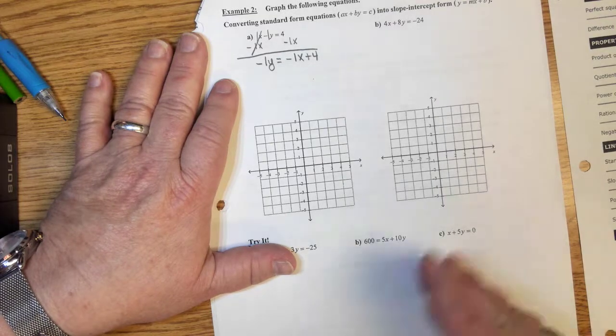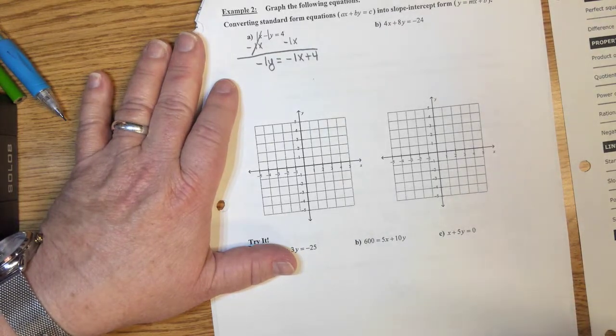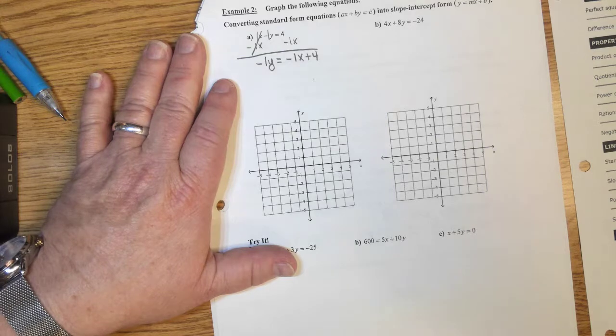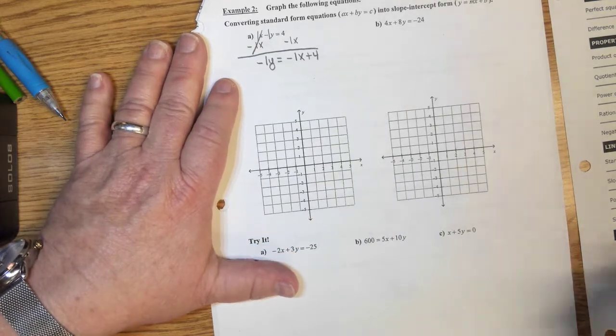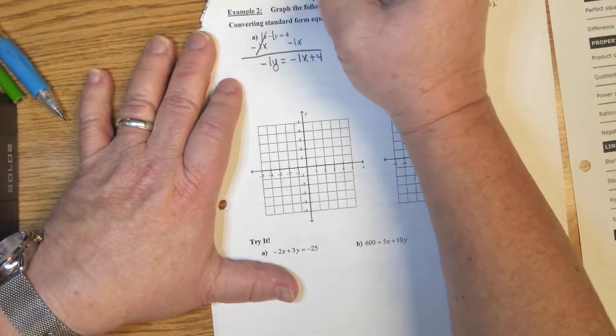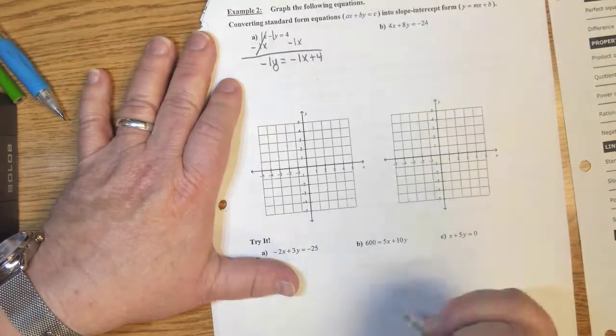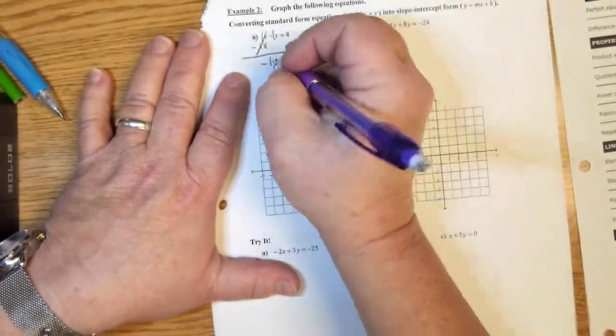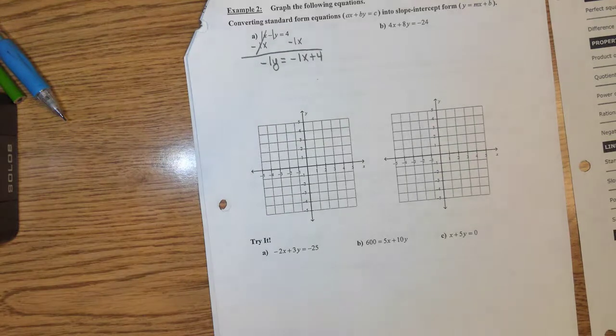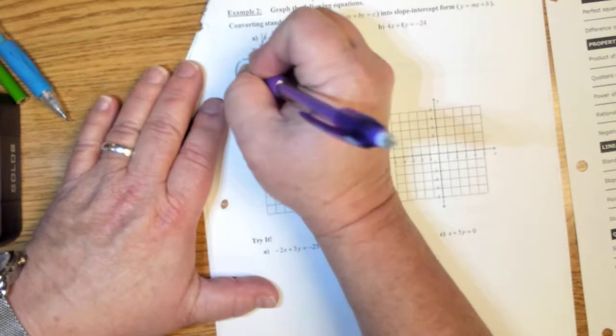I am going to rewrite it in algebraic form. I'm not going to write 4 minus 1x because I want it in this y equals mx plus b form. So then I need to what? I can do one of two things. I can divide by negative 1. I can multiply by negative 1. Which one are you more comfortable with? Dividing. See, I just love multiplying by negative 1.